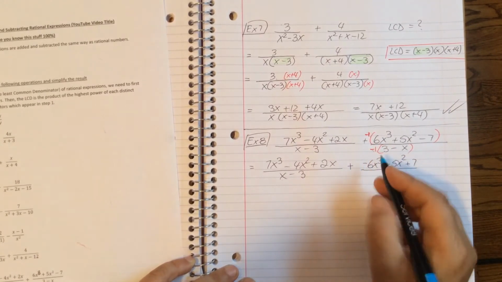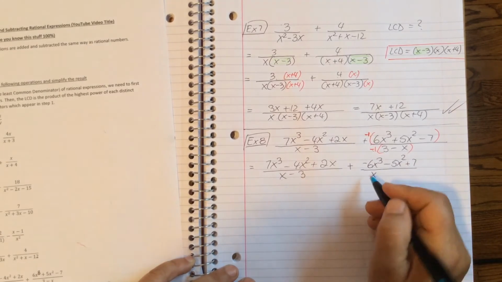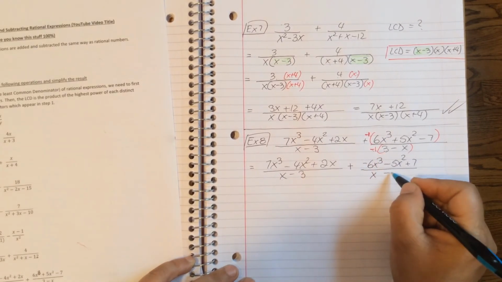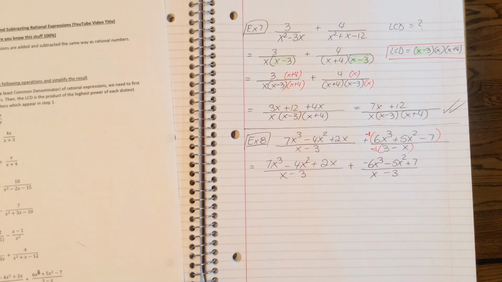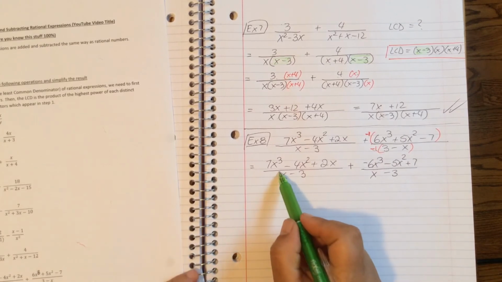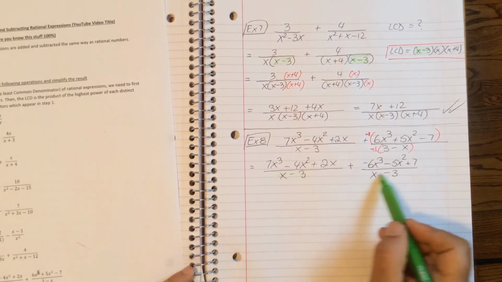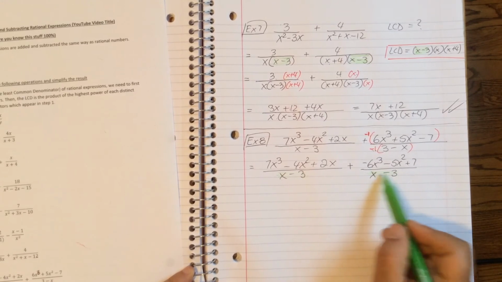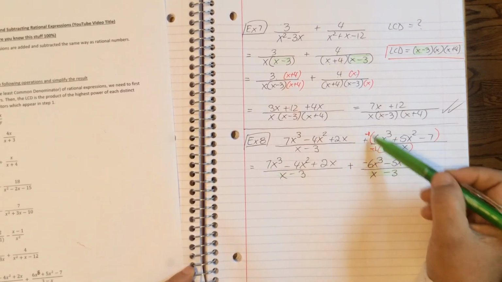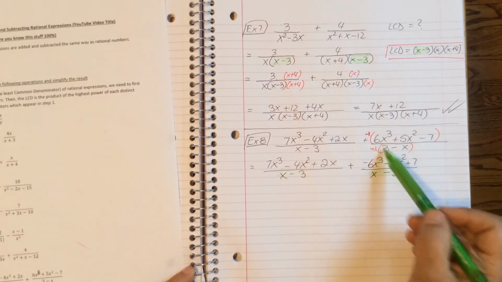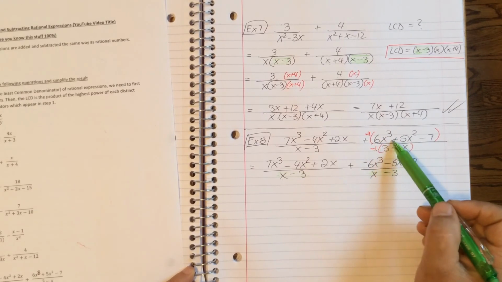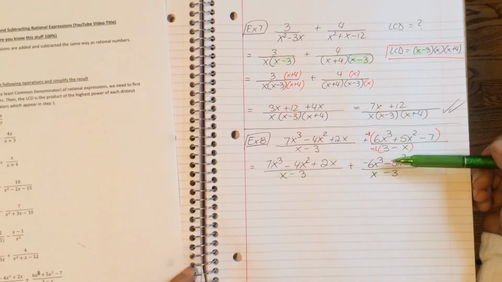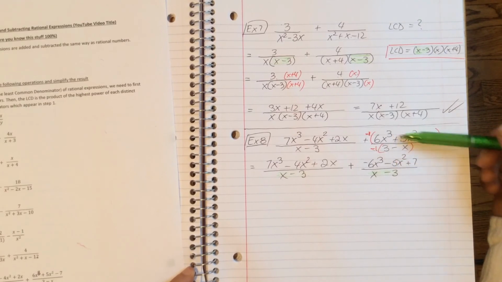Negative 1 will give me a positive x, and this will give me negative 3. And now clearly we see that they have exactly the same denominator. So we just multiply by negative 1 up and down, or we just change the signs of the terms of the numerator and the denominator, both of them.